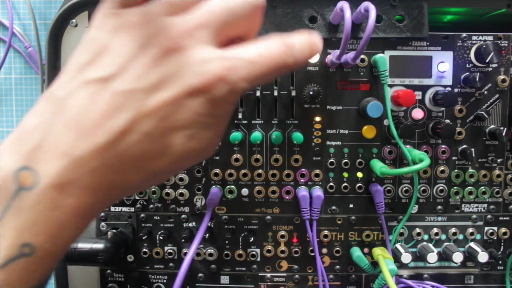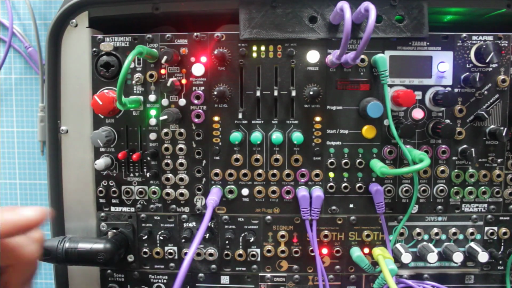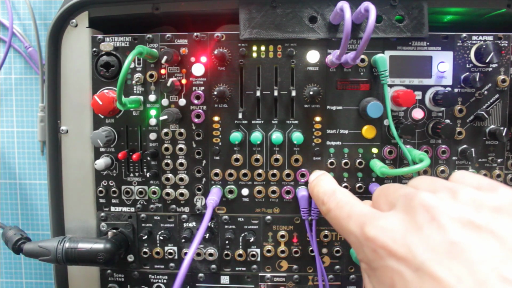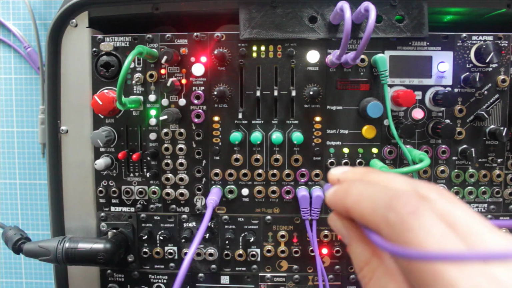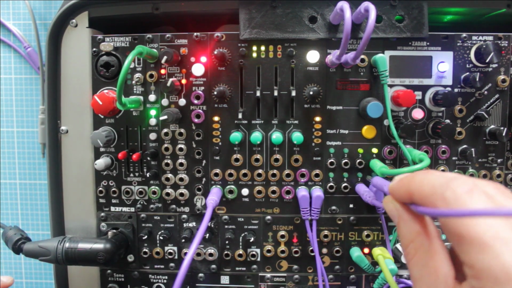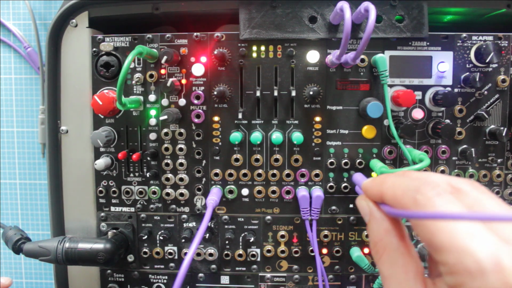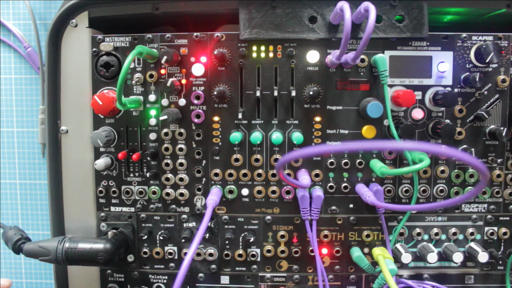Alright, so let's freeze one thing, because one other thing changes in this mode, which is the strum input. Now, if you put a gate, it will create a glitch, and the longer the gate is, the more complex the glitch is.